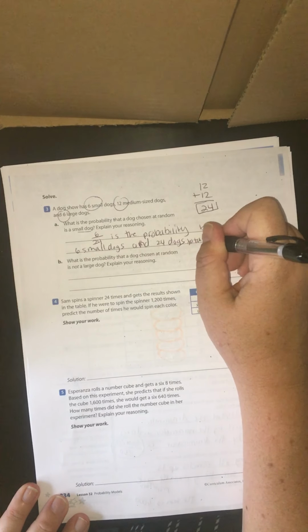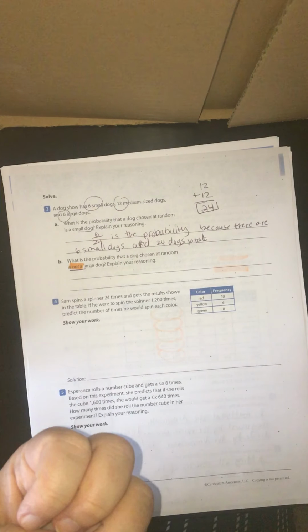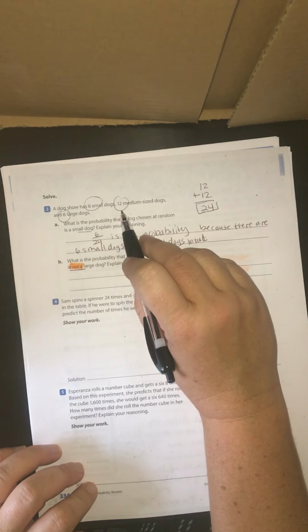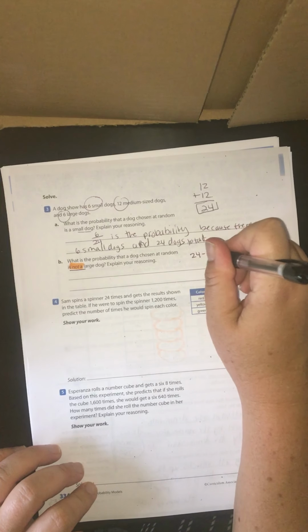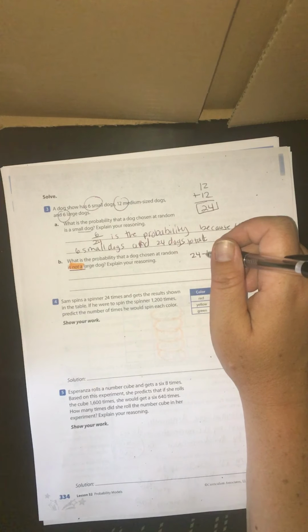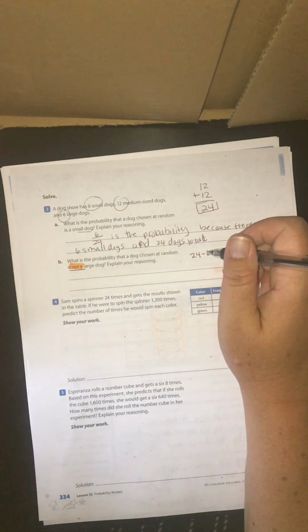What is the probability that the dog chosen at random is not a large dog? So the not in here is super important. It's basically saying you're taking the large dog out of it. You're doing subtraction. If there are 24 dogs total, you have to subtract the large dogs, which is 6. So 24 minus 6, you get 18.